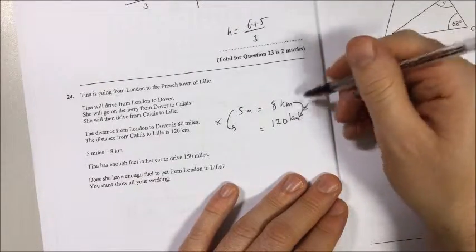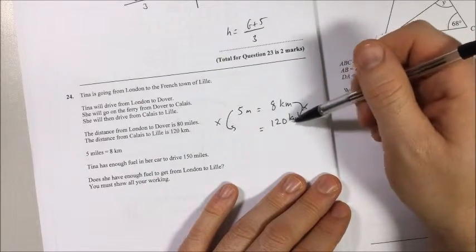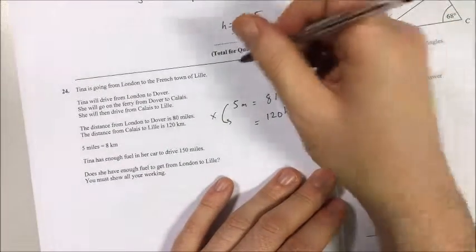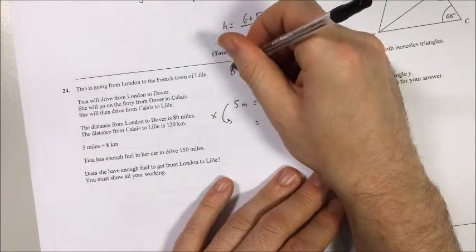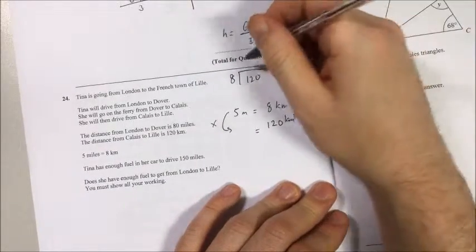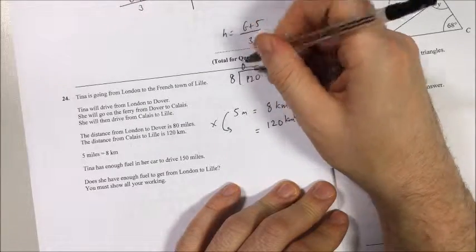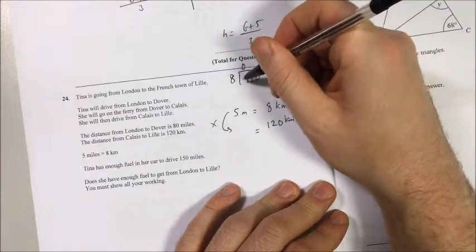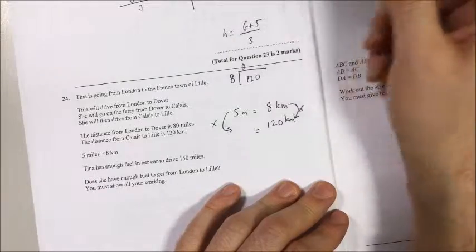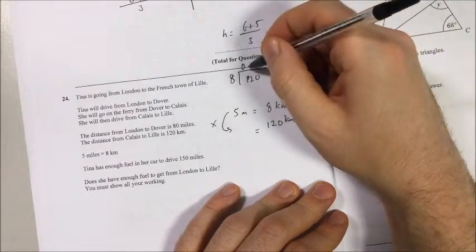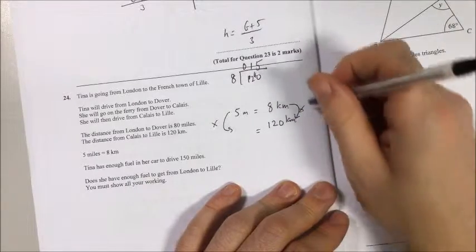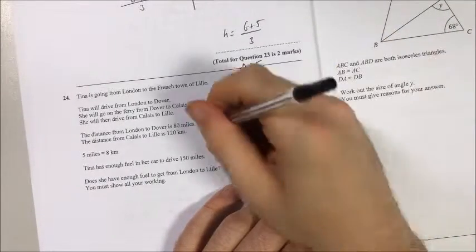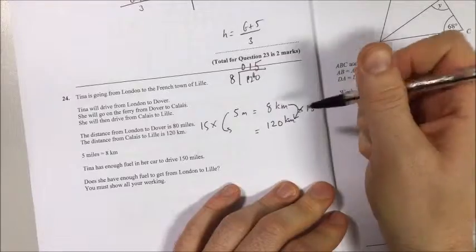Okay, so if you're not sure how you do this, if you're trying to figure out what something's been multiplied by to make something else, if you divide instead, it'll tell you what it is. So how many 8s go into 1? 0, carry 1. How many 8s go into 12? 1, remainder 4. And how many 8s go into 40 is 5. So this has been multiplied by 15. So I need to multiply this side by 15.